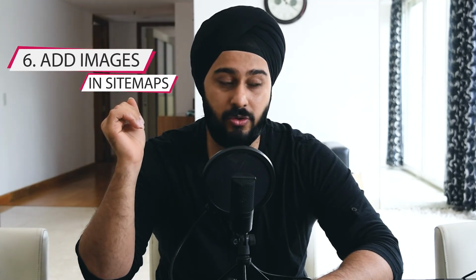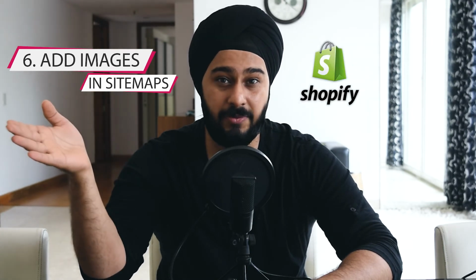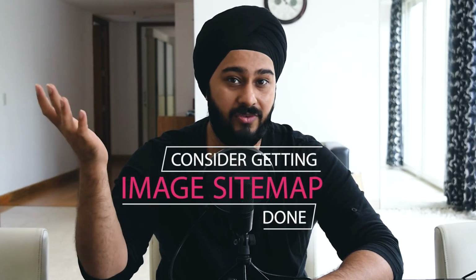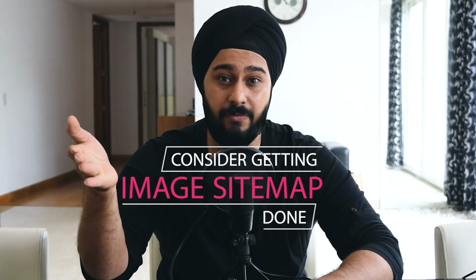Sixth tip would be add images in sitemaps. If you're on platforms like Shopify or CDN, there are chances that your image sitemap is already being done by the platform. But if you're on some other platform, then consider getting an image sitemap done. If you're not from a technical background, there are very, very simple ways to create your image sitemaps and submit them on Google as well, like Google Search Console. So if you haven't done that, then concentrate on getting that done. That will actually help you a lot in terms of image rankings and image SEO per se.